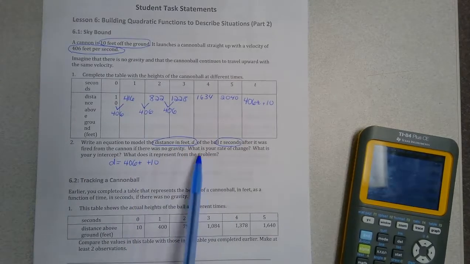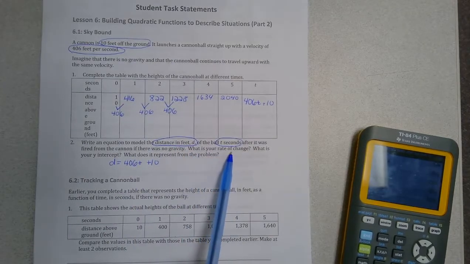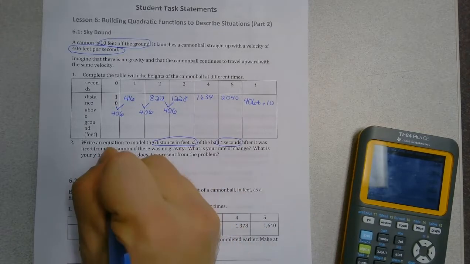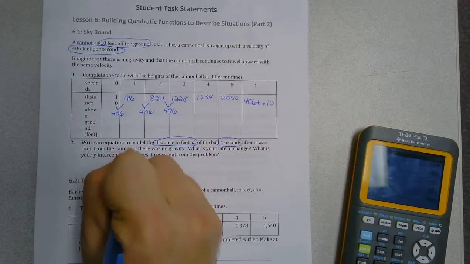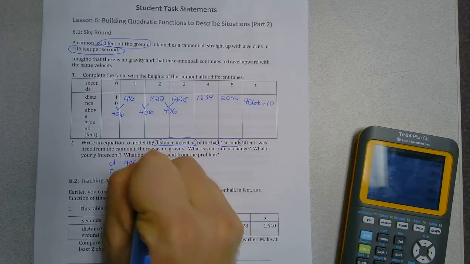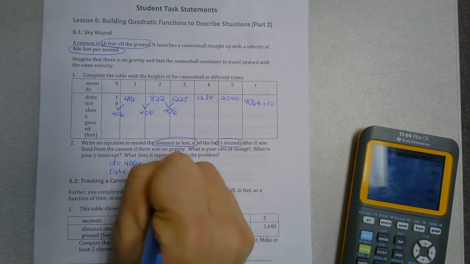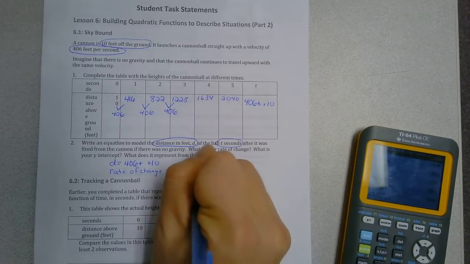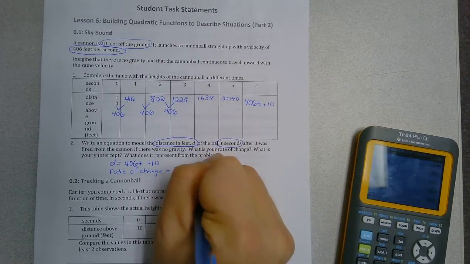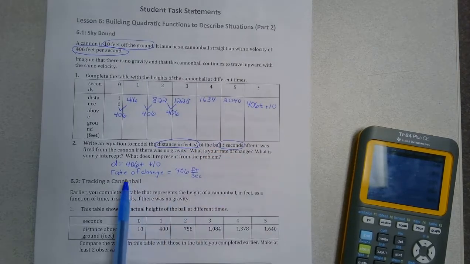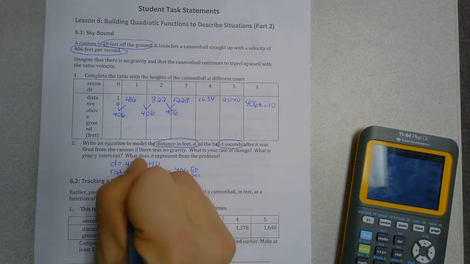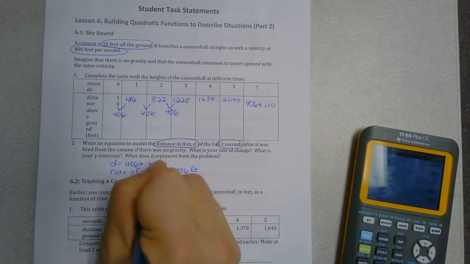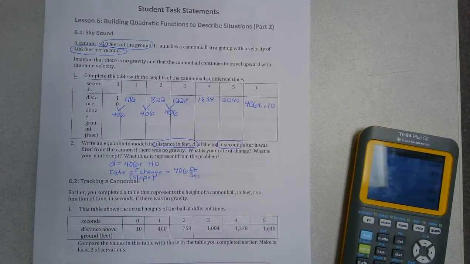And now we need to answer this question. What's the rate of change? So down here, my rate of change is 406 feet per second. And again, rate of change is the same thing as your slope that you learned in 8th grade math.